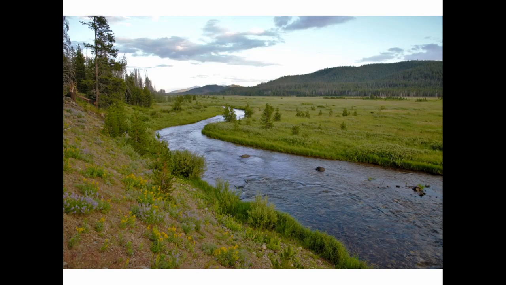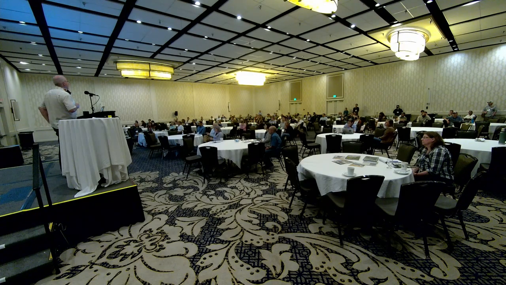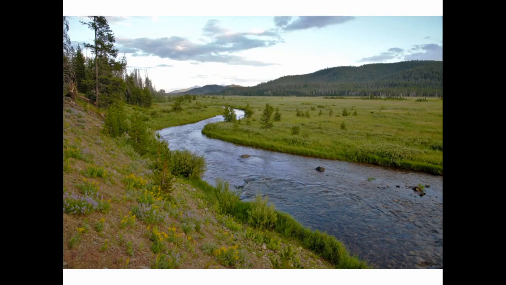So here's our last project site. Would you do something here? Jacob would. What about anybody else? This is what is held up by the state of Idaho as the most pristine salmon stronghold in the state. I think it's horrifying.